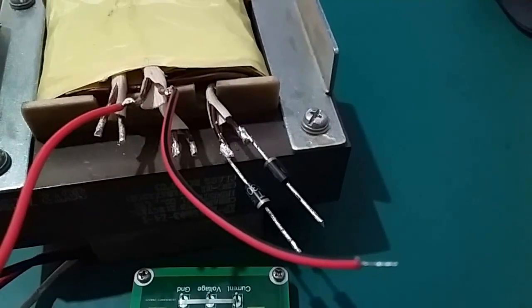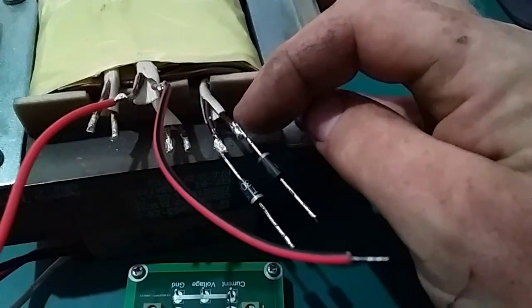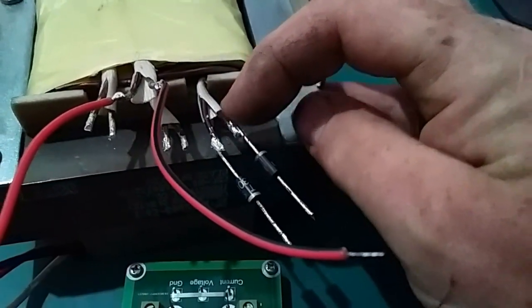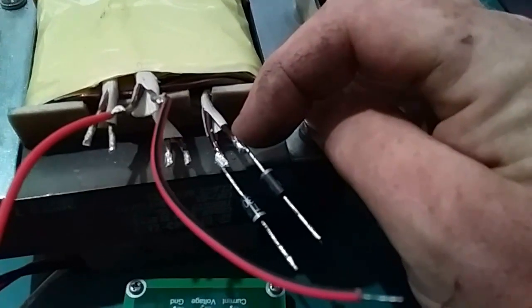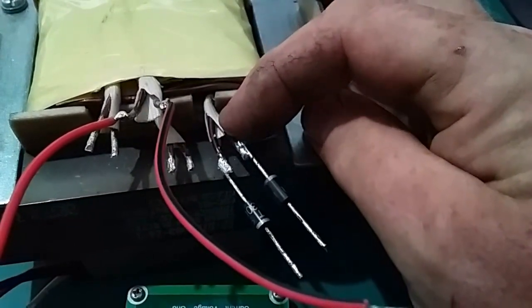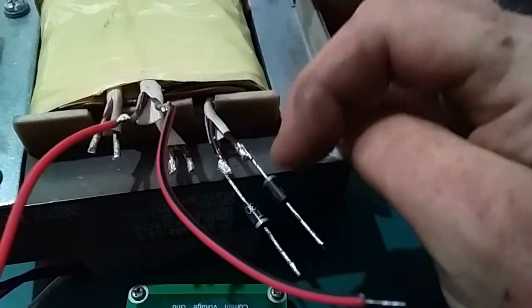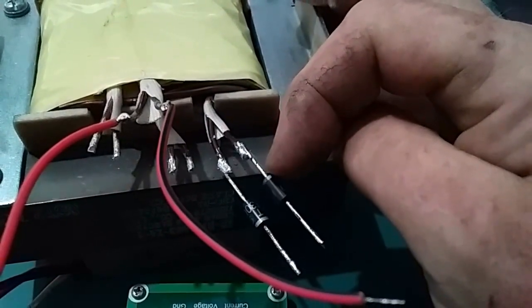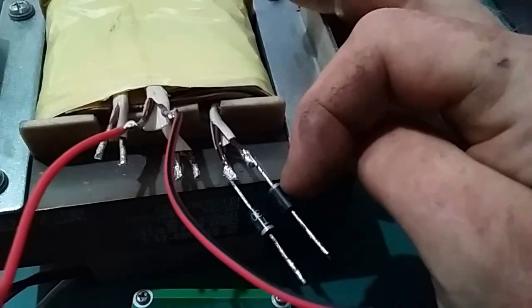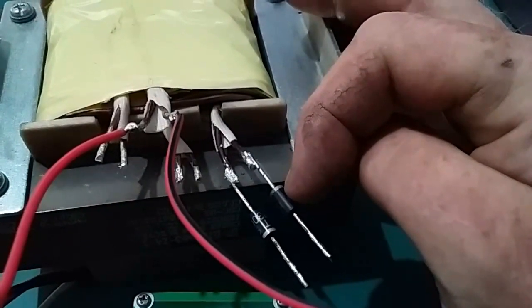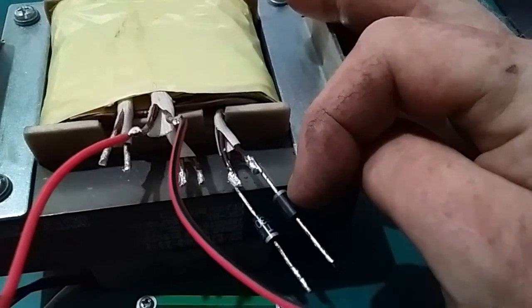Alright guys, so what we've done here is these terminals are the outlet from the bifilar or parallel wire over here. Two diodes, one back to back, or one in, one out. Essentially this is going to be a half wave rectification.